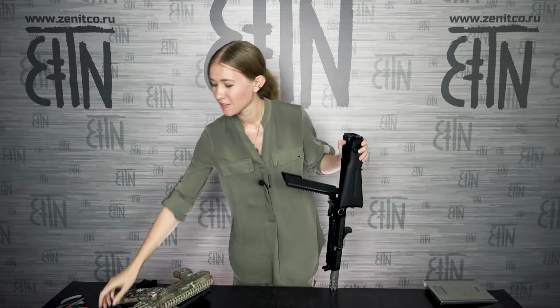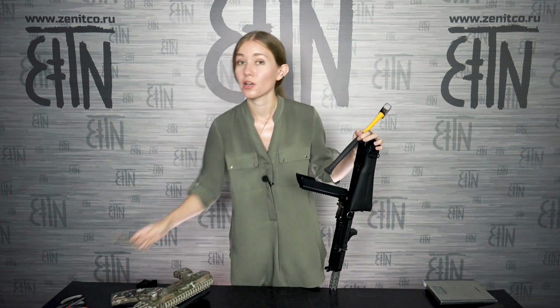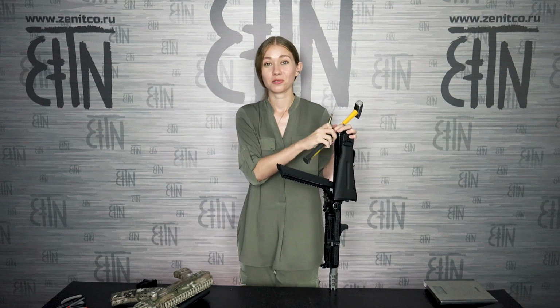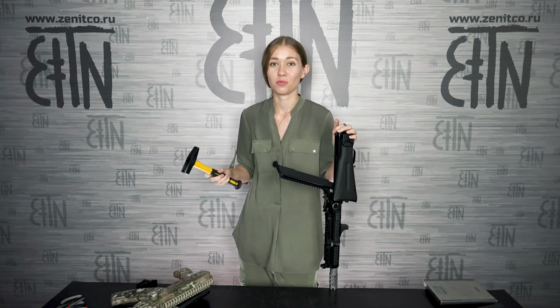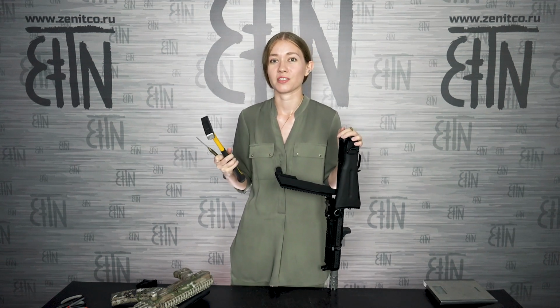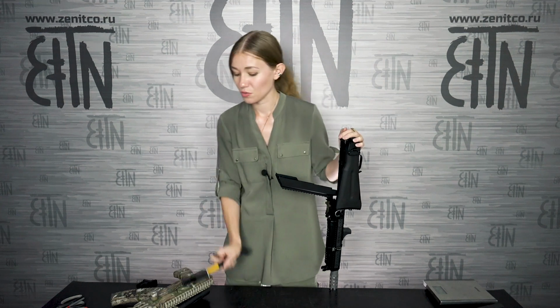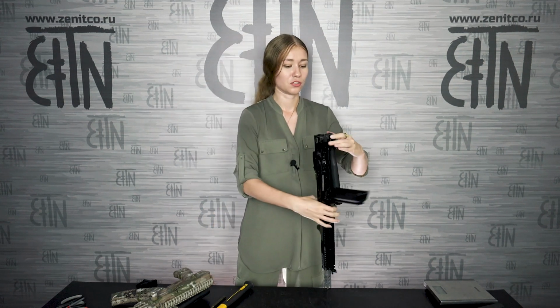Now the most fun part, hammer time. Take a hammer, take some sort of spacer, and also ask for a helping hand. It is more comfortable to hammer in and hammer out the hinge when somebody is helping you and holding the rifle. So the first thing to do is to hammer out the hinge.